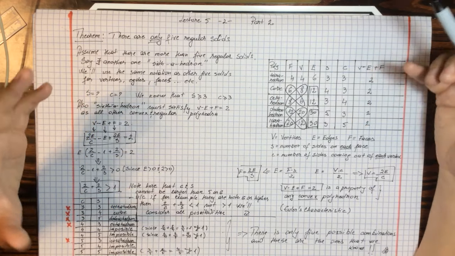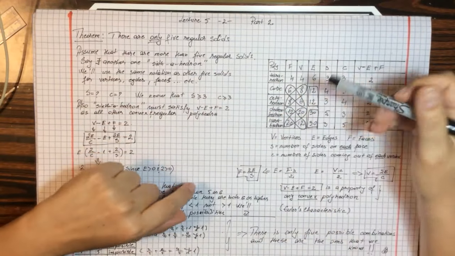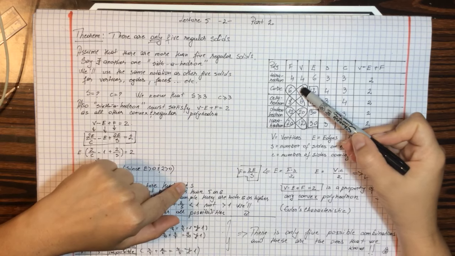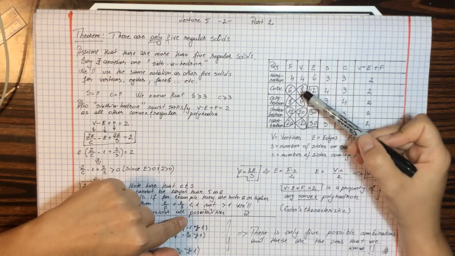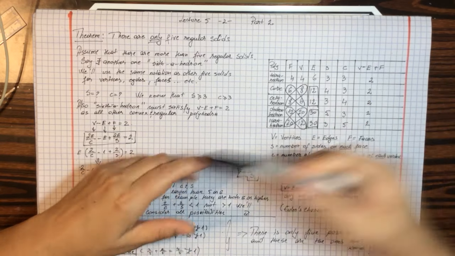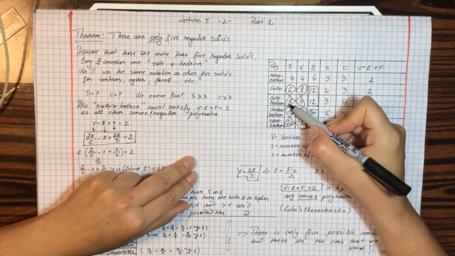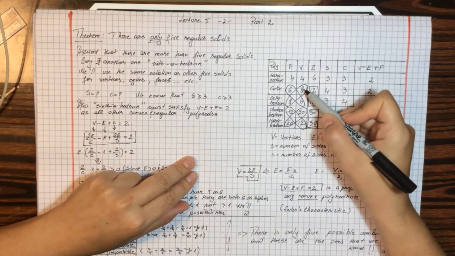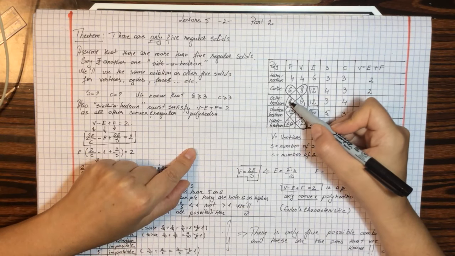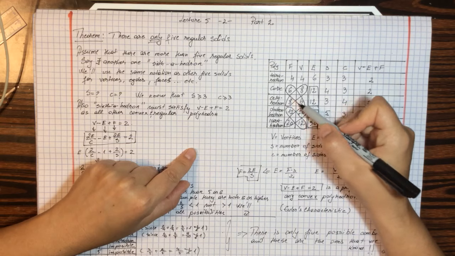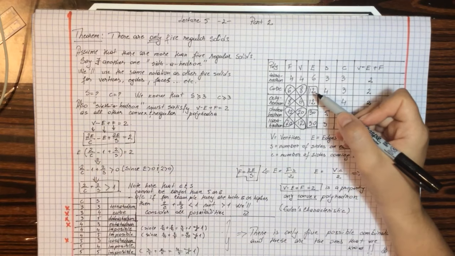What does that mean visually? Visually, that means that you can embed one inside the other in such a way that the corners of one are looking at the faces of the other, and vice versa. If you put the cube inside the octahedron, the corners of the octahedron are looking at the faces of the cube, and vice versa. There is some sort of embedding between the two, and they have the same number of edges.